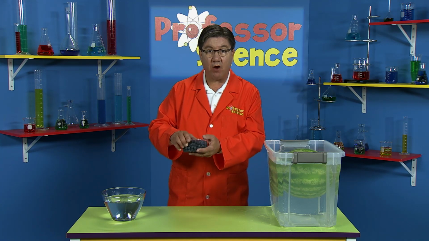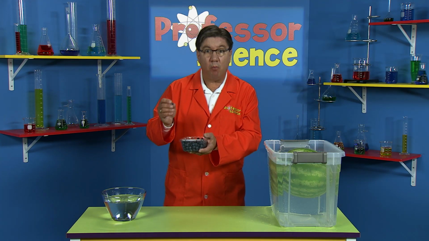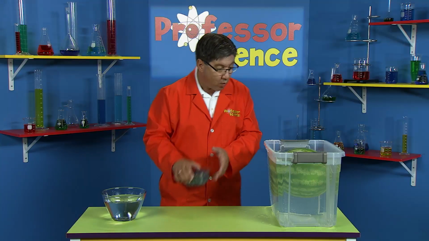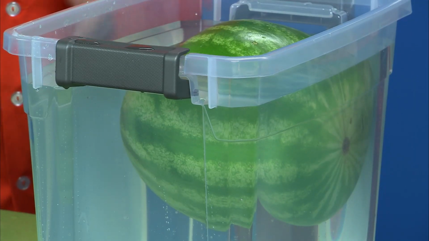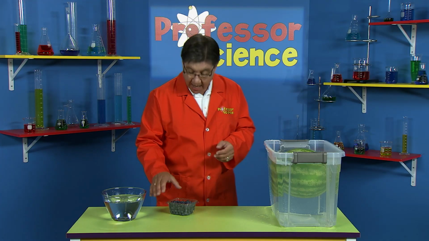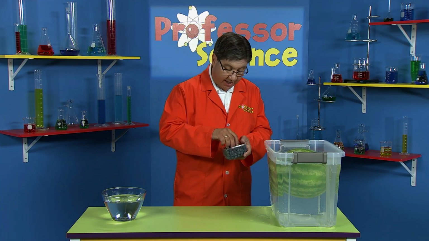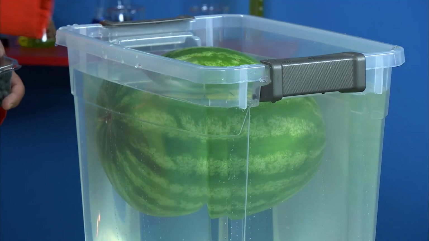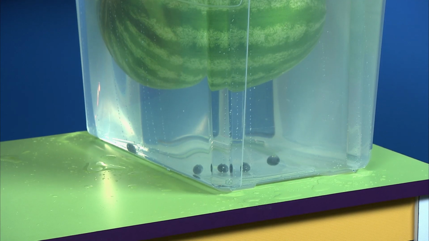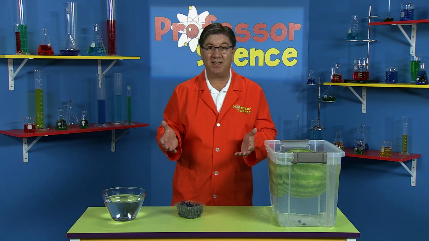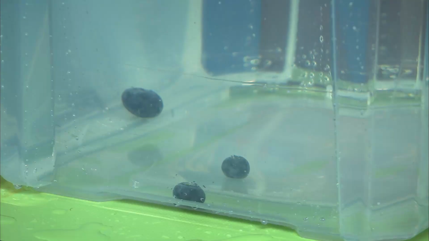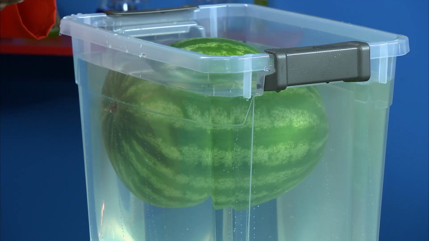So with our blueberries, these are more dense, and more dense objects tend to sink. Whereas the watermelon, it's less dense, and less dense objects tend to float. And no matter how many times you try, the blueberries always sink, and the watermelon always floats. Well, this is a really fun experiment to do at home, and you can test all kinds of objects to see whether they sink or they float.